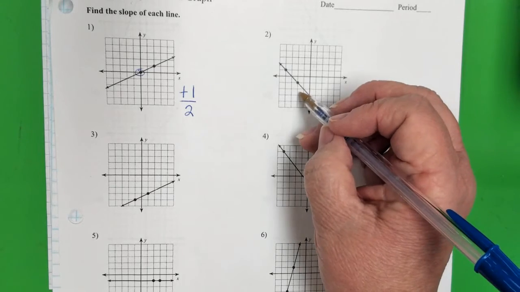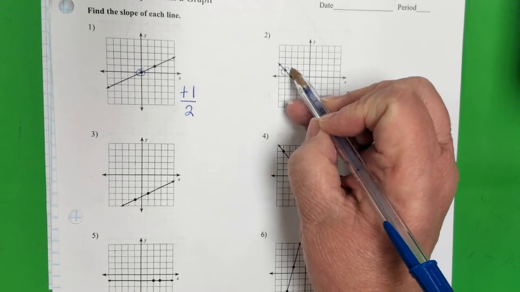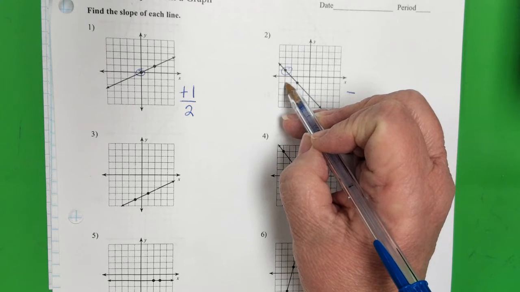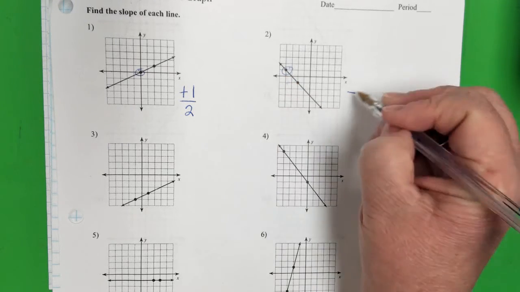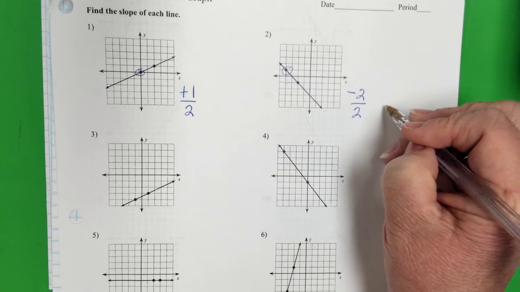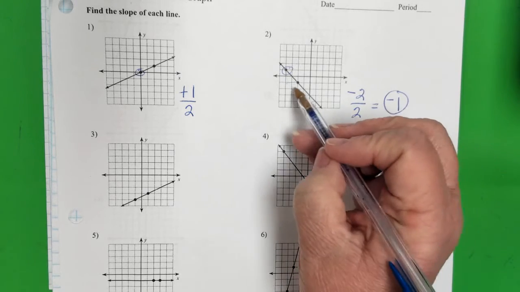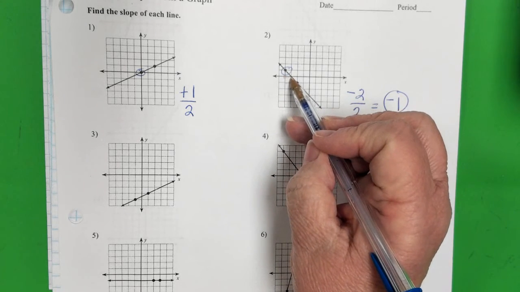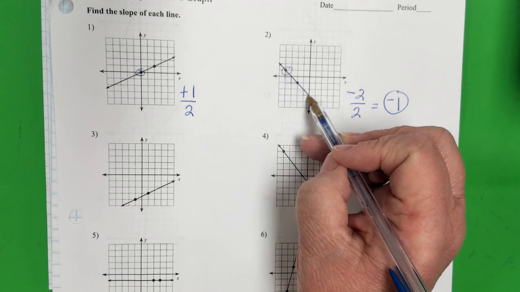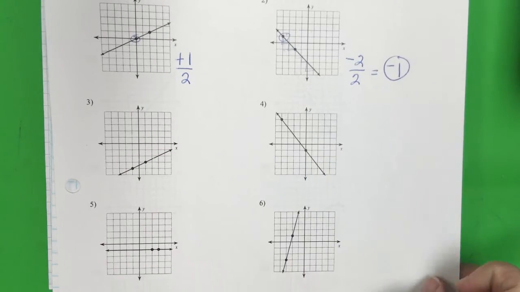All right, here's one. Just looking at it, we know it's negative. Starting from the point that's most to the left, we're going to go down 2 over 2. And when we simplify that, that's going to be -1. Down 1 over 1, down 1 over 1. All these points are on the line. We just didn't use all of them. We only counted from one point to another.